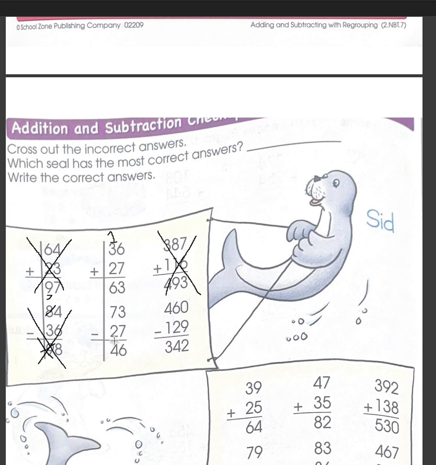For 73 minus 27, you see they couldn't do this, so they borrowed a 1 from the 7, so that becomes 6. And then they did 6 minus 2 to get 4. And here they did a 13 minus 7 to get 6. So this is also correct.